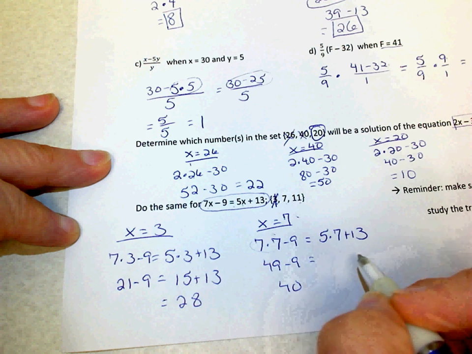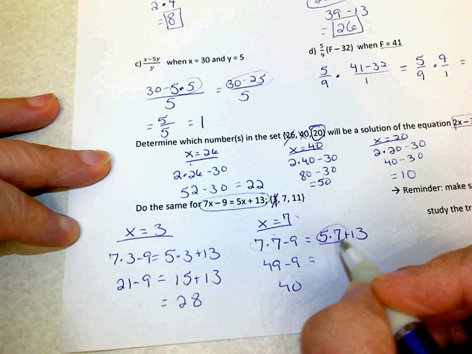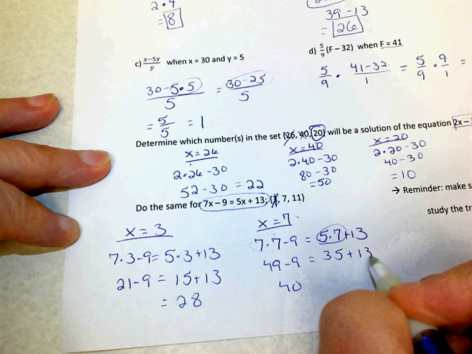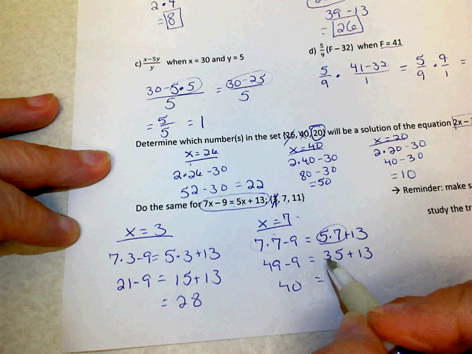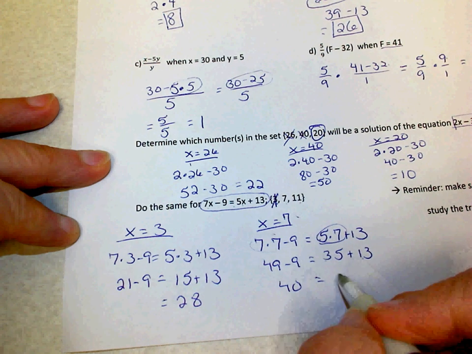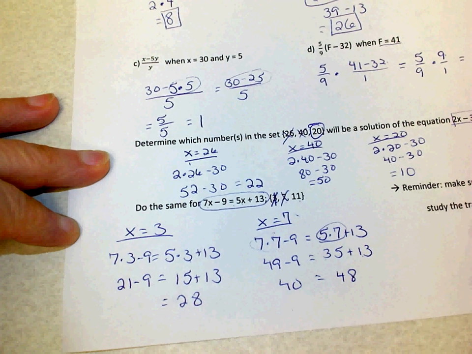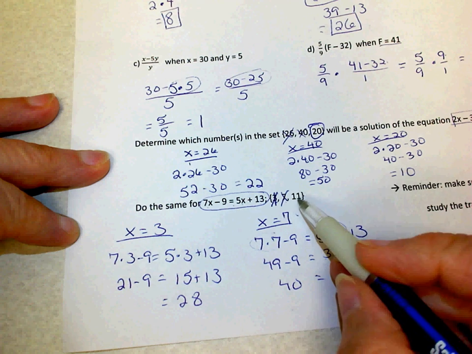And then 5 times 7 is 35 plus 13. And then when we add these, we get 48. 7 is not it. So I'll bet 11 is our answer.